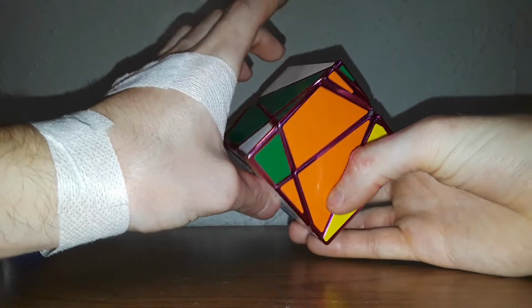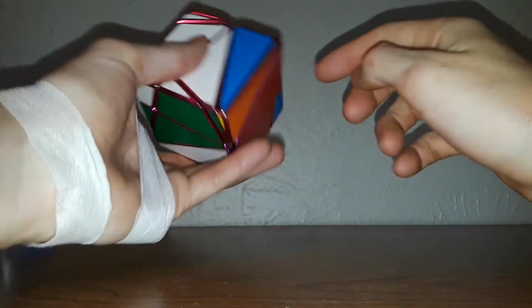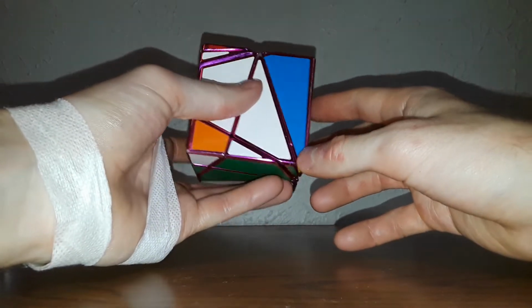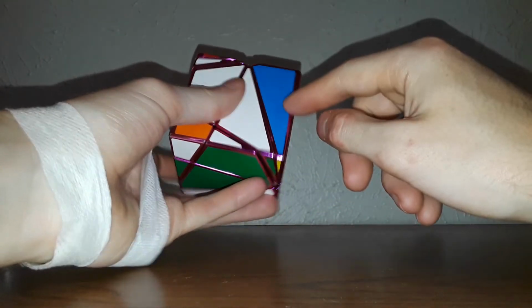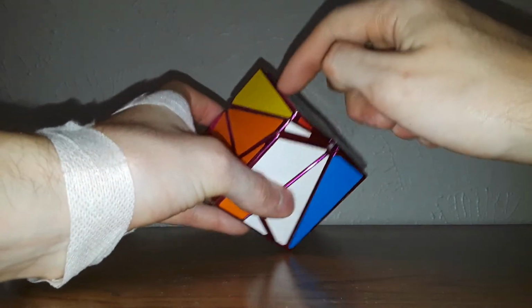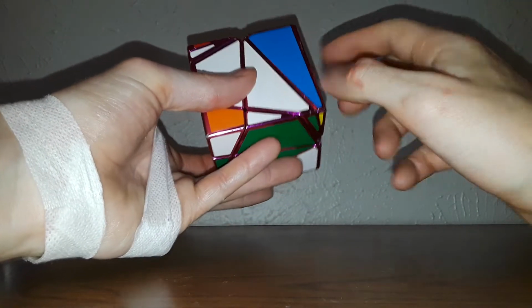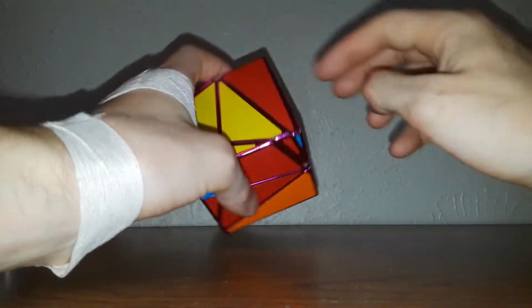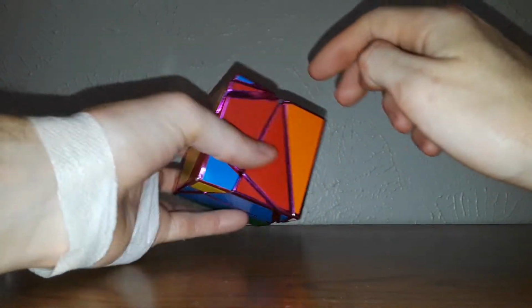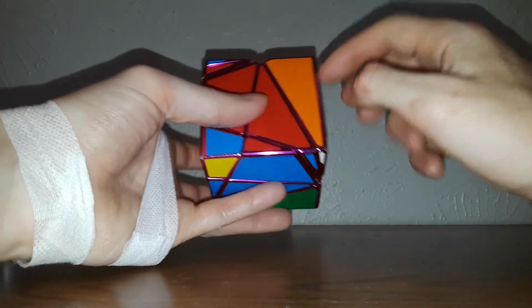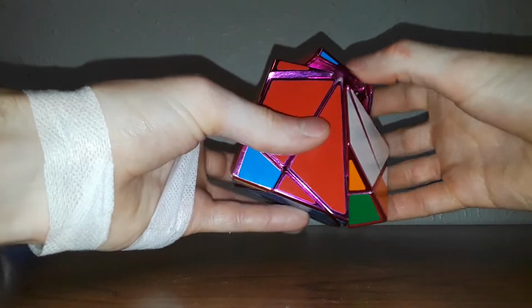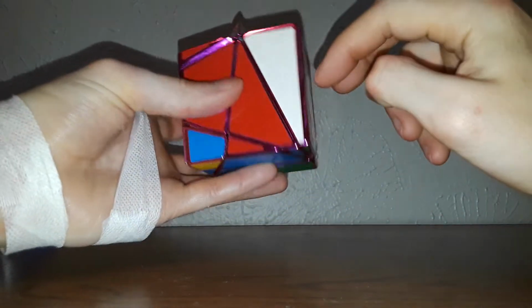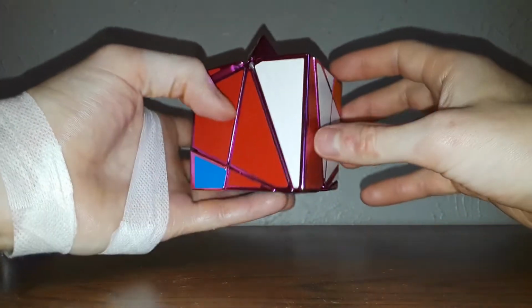So we need to do that algorithm again to put it immediately back into this position but flipped. So if we know this one goes here, this one goes here, and this one goes here, if we hold it like this, to where the red and white is right here, it will come into this position. And just to make sure, when we do that, you can see it is indeed flipped.